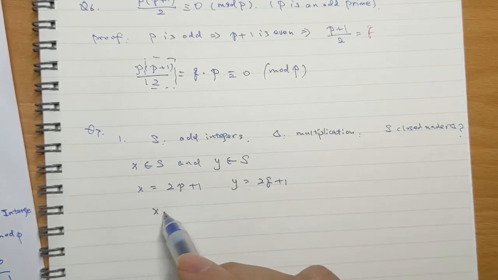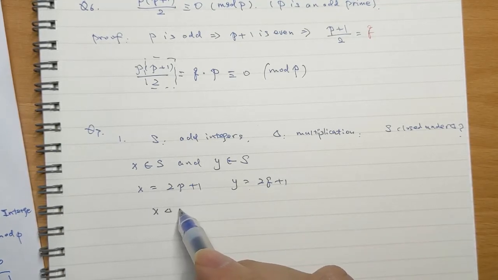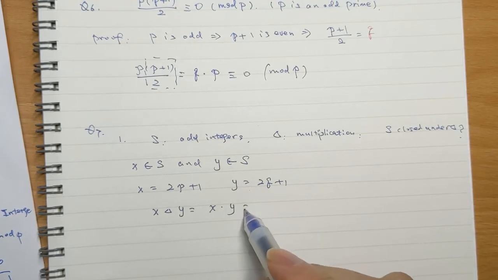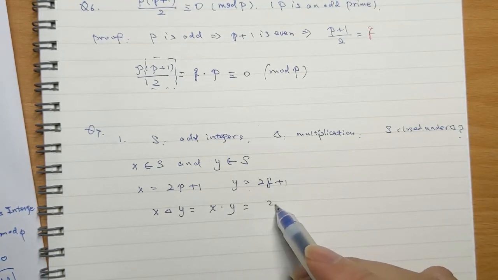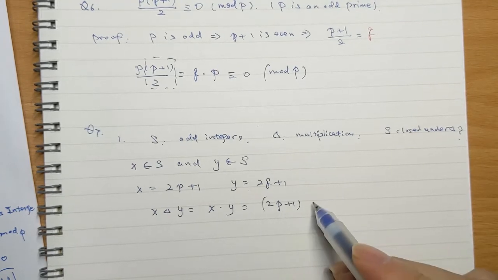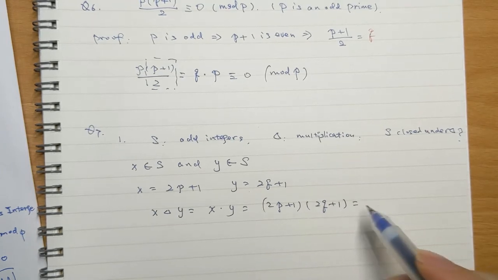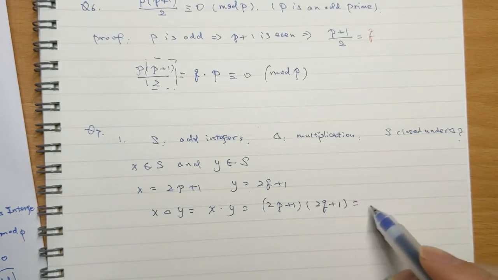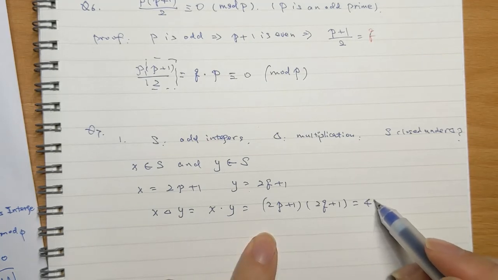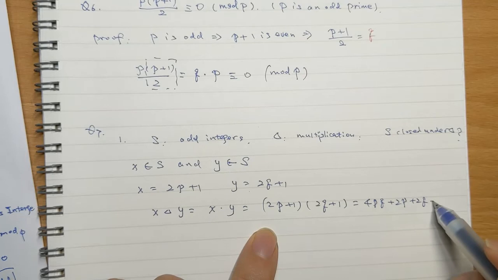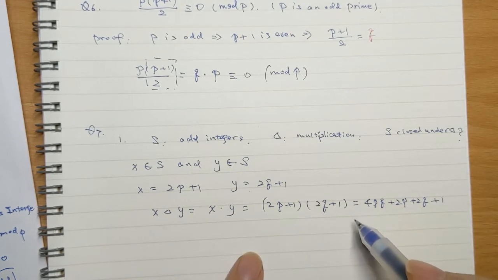Then we do the multiplication, and we have 4PQ plus 2P plus 2Q plus 1.